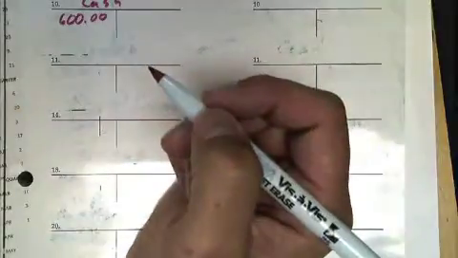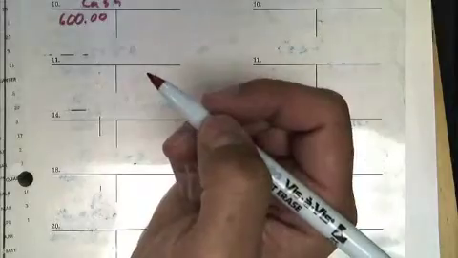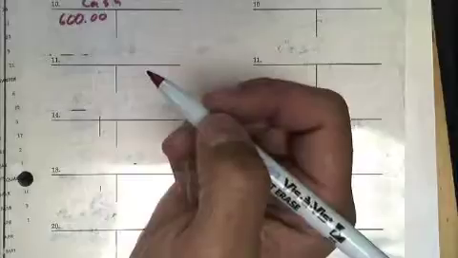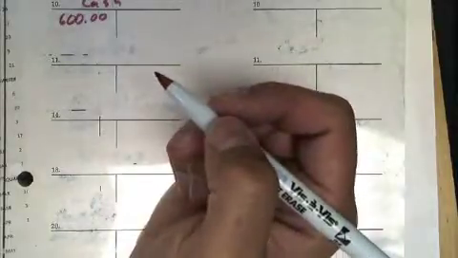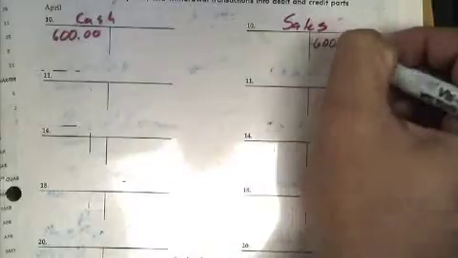Right? And so cash and what was the other one? Sales. And sales is an owner's equity, so that is increasing, so we're going to put owner's equity up and up, a credit for $600.